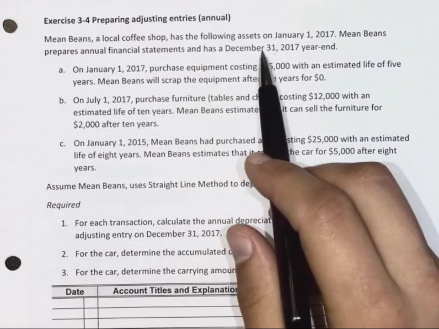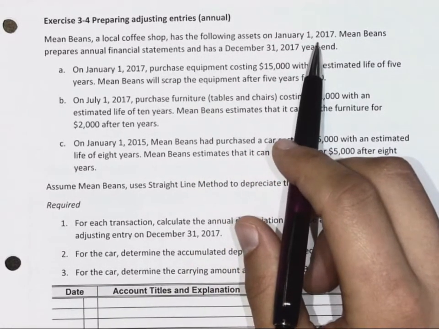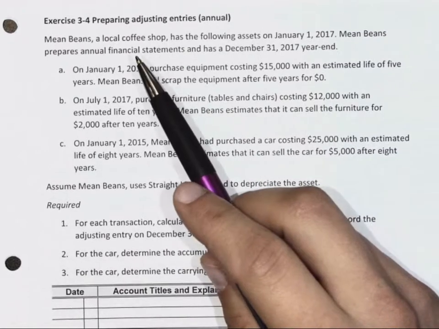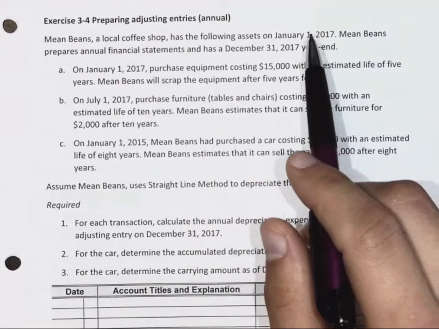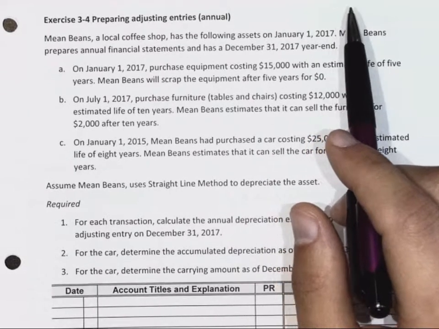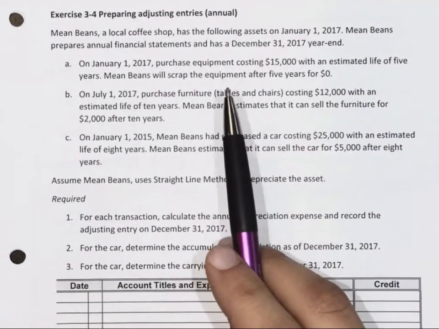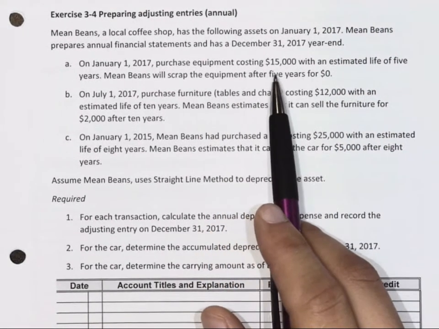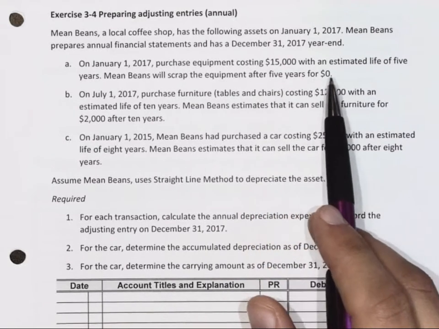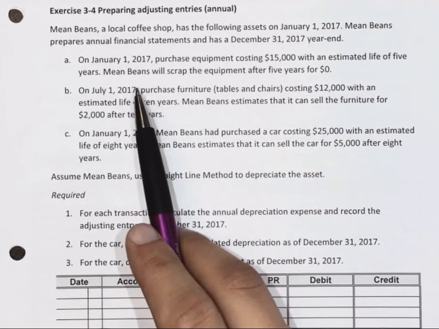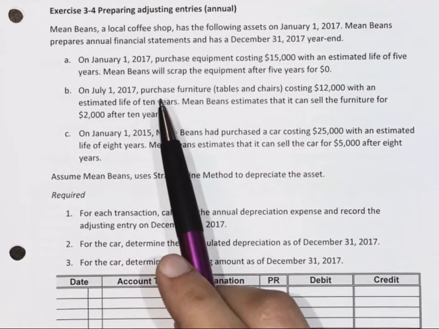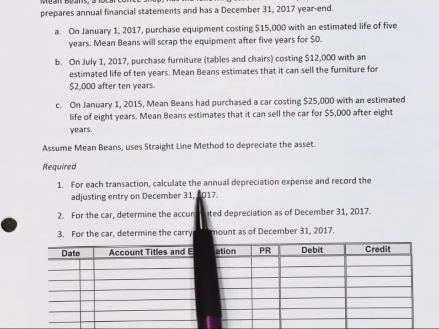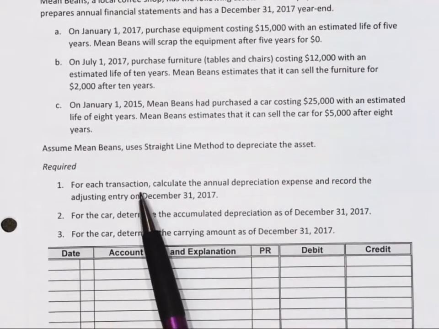Mean Beans Coffee Shop has the following assets on January 1st, 2017. Mean Beans prepares annual financial statements and has a December 31st, 2017 year end. On January 1st, 2017, they purchased equipment costing $15,000 with an estimated life of 5 years, and they will scrap the equipment after 5 years for $0. For each transaction, calculate the annual depreciation expense and record the adjusting entry.